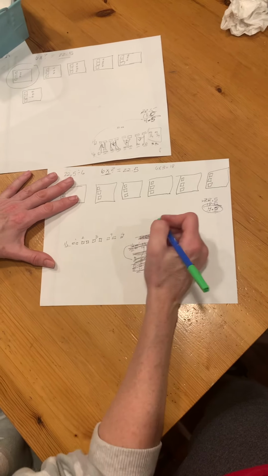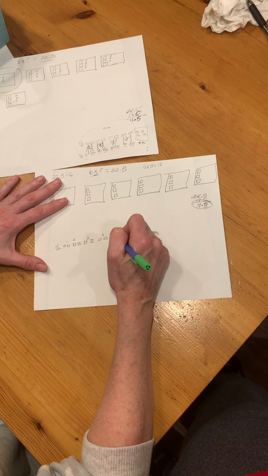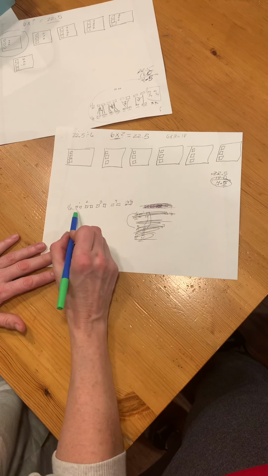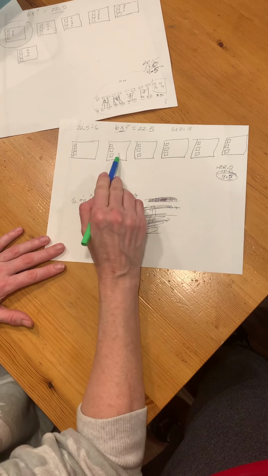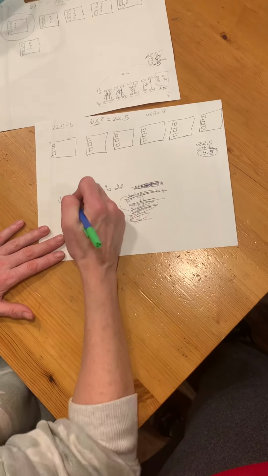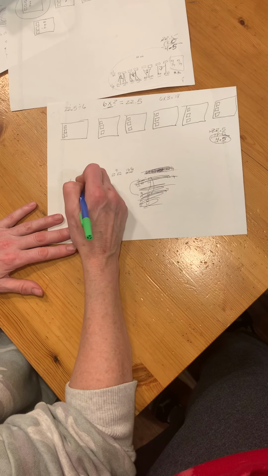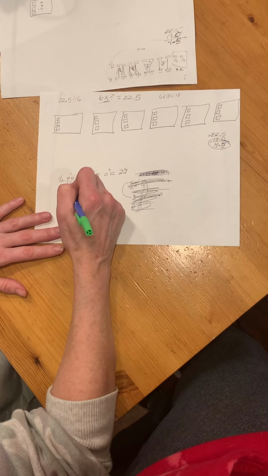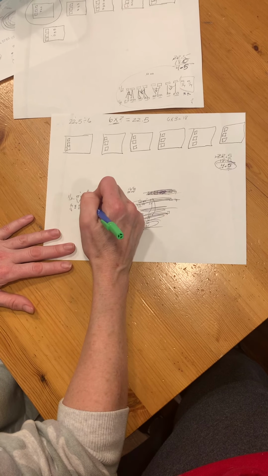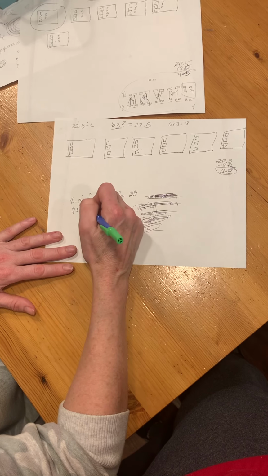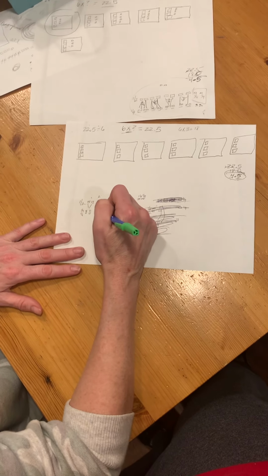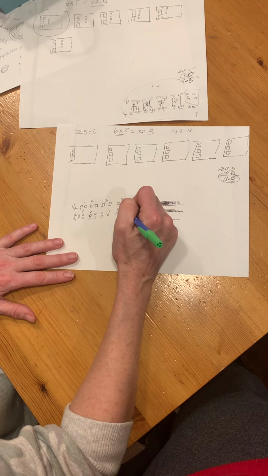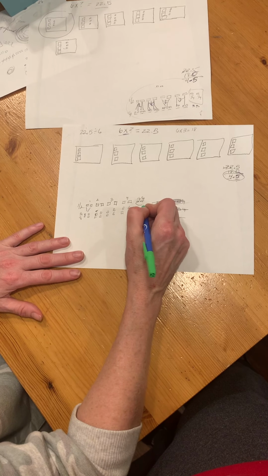2 quarters equal a half. 1 quarter and 1 quarter. So now we further break these halves down into quarters because we need to be able to divide them back into these 6 blocks. So this half a block is 2 quarters. This half a block is 2 quarters. This half a block is 2 quarters. This half a block is 2 quarters. Same here, 2 quarters each, and these are already 2 quarters.